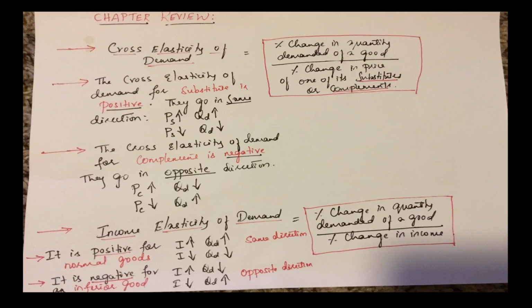Income elasticity of demand, which is calculated by percentage change in demand of a good over percentage change in income. It is positive for normal goods, that is, as income increases, demand also increases. As income decreases, demand also decreases. They go in the same direction. It is negative for an inferior good. It means as income increases, demand for inferior goods decreases. As income decreases, demand for those inferior goods increases. So they go in the opposite direction.